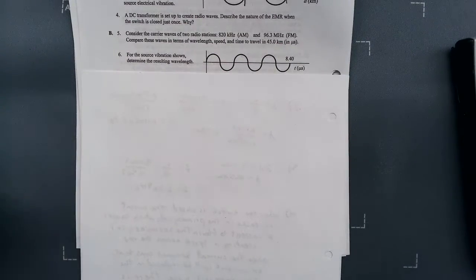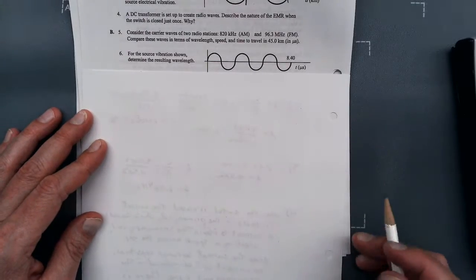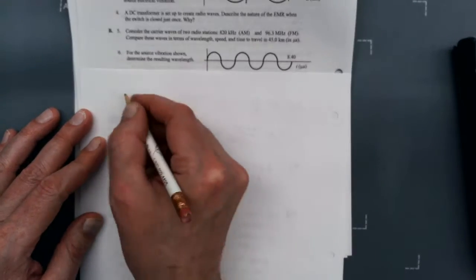Okay, Physics 30s, Mr. Thompson back here. We're just going to finish up these last two questions on EMR here. All right, question number 6. For the source vibration shown, determine the resulting wavelength.